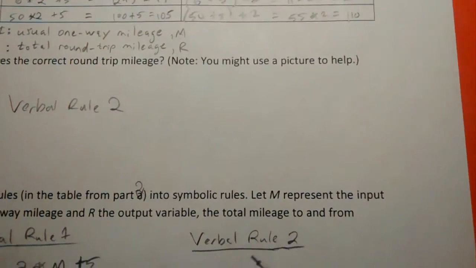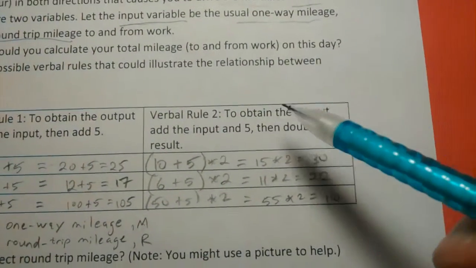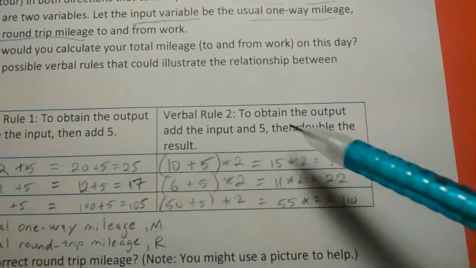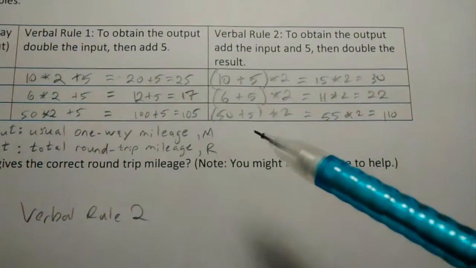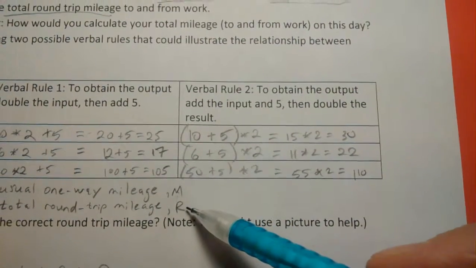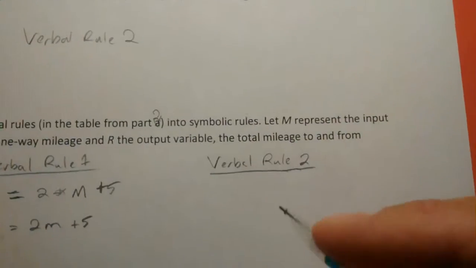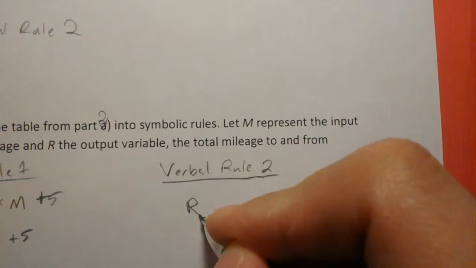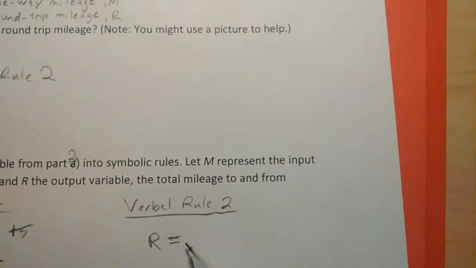Let's go after the verbal rule number 2 and translate it into math. It says to obtain the output, add the input and 5, then double the result. So our output here is R and input here is M, and the first action we're going to do is write how to calculate R values. So R, our output, is calculated by, that's why we use equals again.